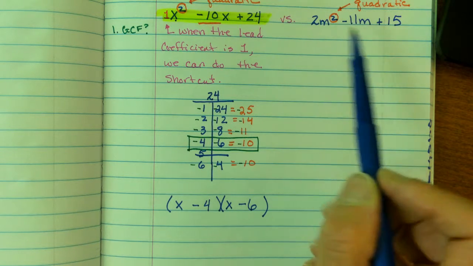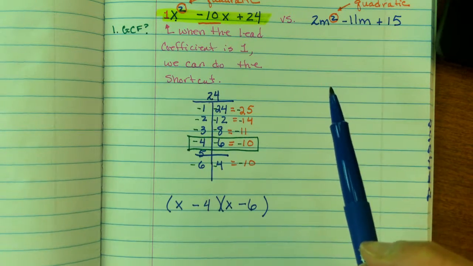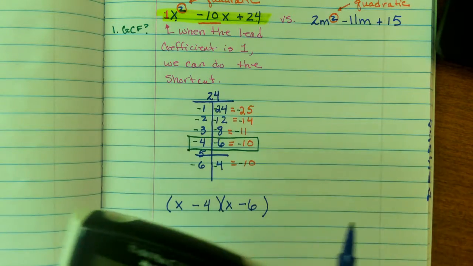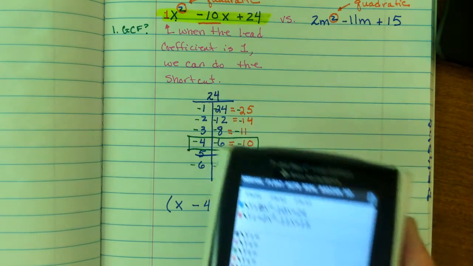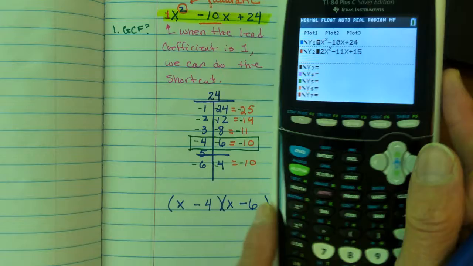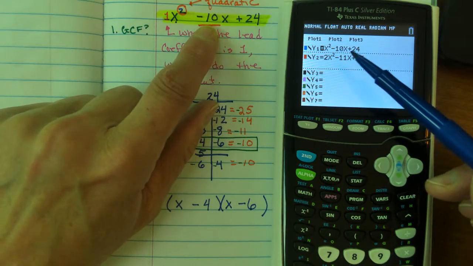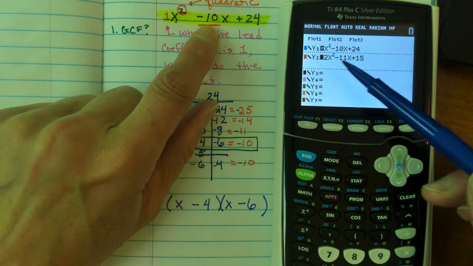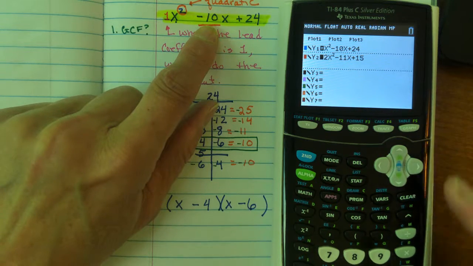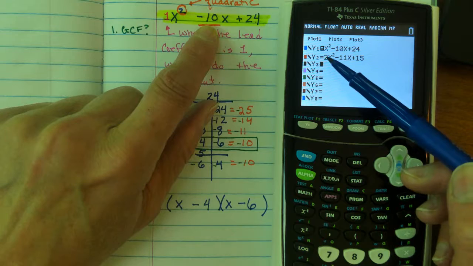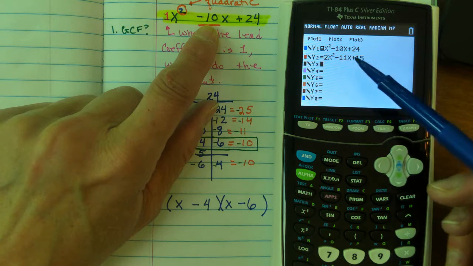If I were to try that with this, it is not going to work. And I'm going to show you in just a second. So the first thing I want to do is we're going to check our answer. So you can see in the first one, I put in x squared minus 10x minus 24. This is my other one I'm going to show you in a minute, but I've turned it off. Do you see how that equal sign is not lit up? That means this is not going to graph.